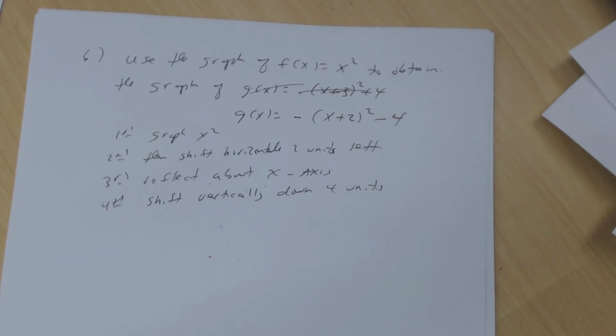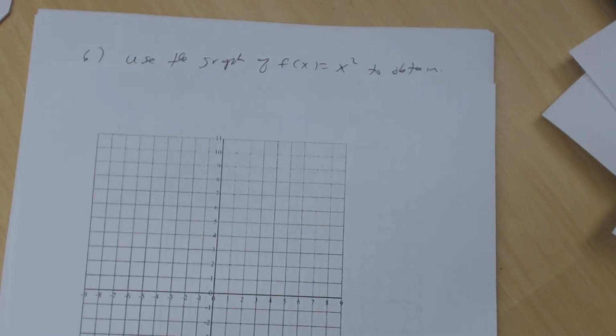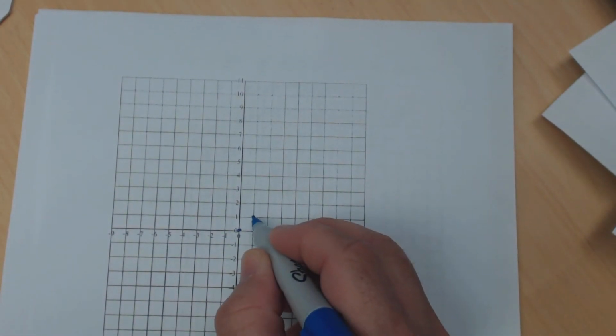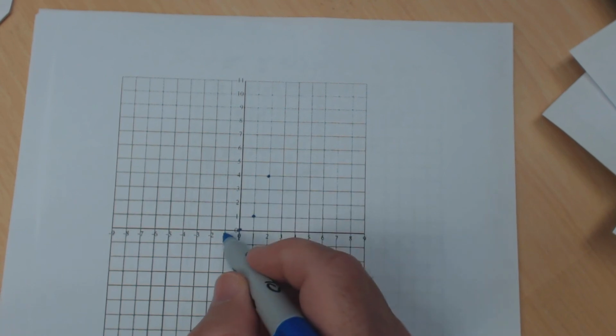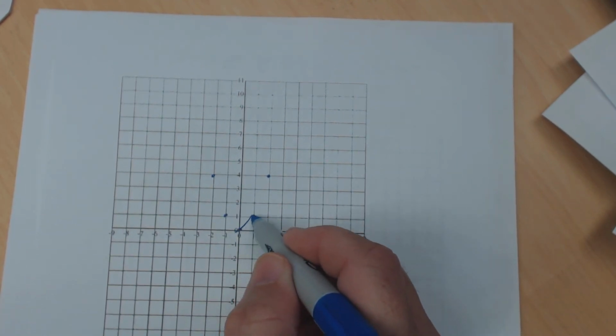Let's go ahead and graph this. So you're going to graph the parent function first. So (0, 0), (1, 1), (2, 4), (-1, 1), (-2, 4). Just like this.